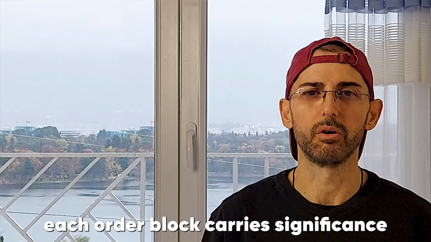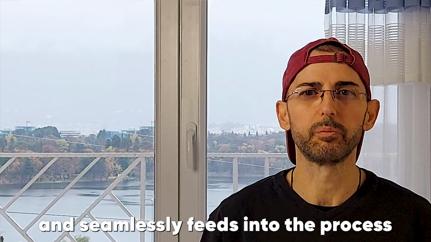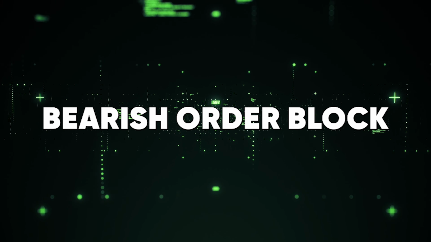I believe that these types of order blocks, obviously if interpreted correctly, can be a great source of information in terms of market mechanics. And this is because each element within each order block carries significance and seamlessly feeds into the process of decision making when it comes to your trade entries. Using high probability order blocks has not only simplified this process, but also paved the way for consistent returns in my own trading journey. Now, let's introduce our first order block.